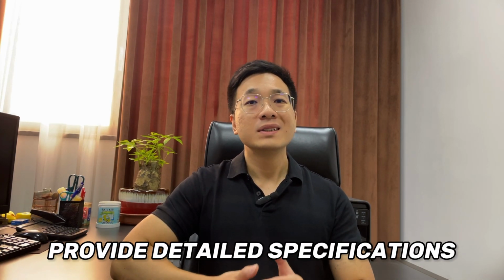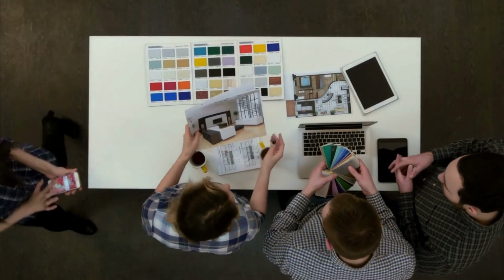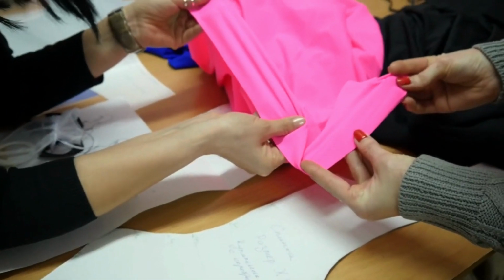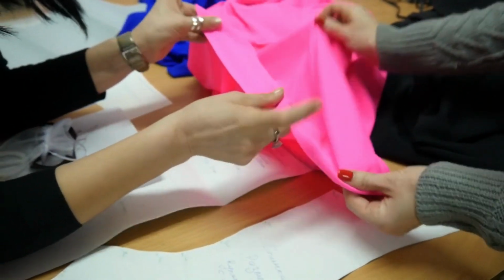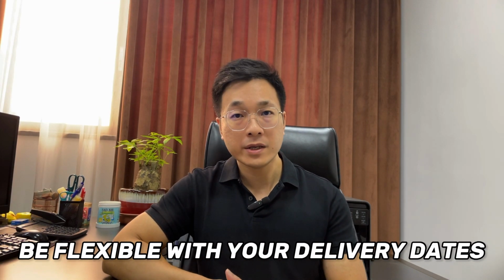So here we go. The first one is product detail specifications. For this tip, the more specific information you can provide to your manufacturers, the higher the chance that they can lower the MOQs. Just give them more accurate information such as the color you're looking for, the materials, or the designs.